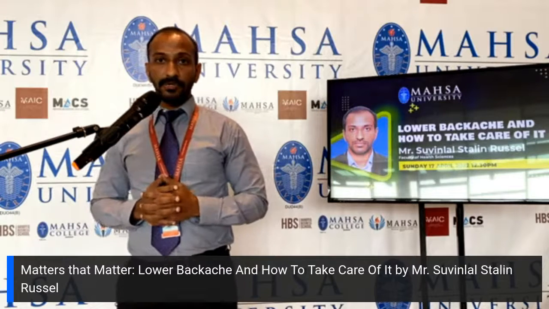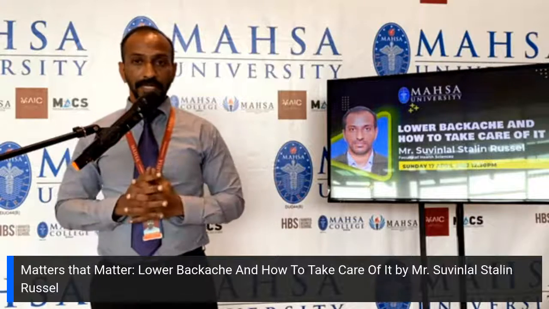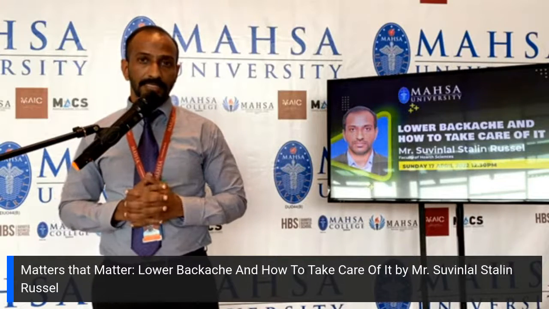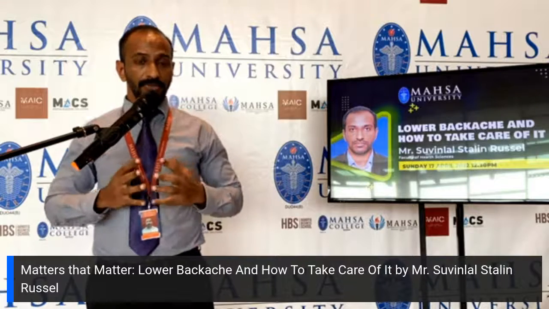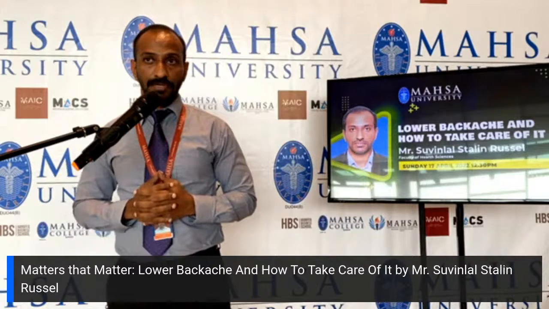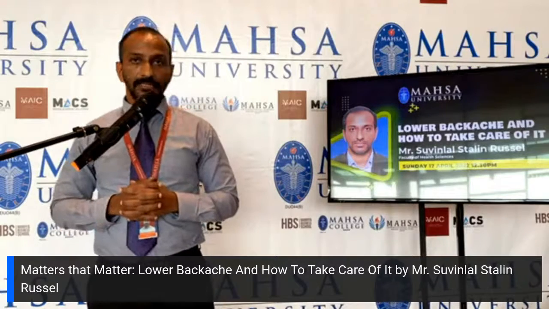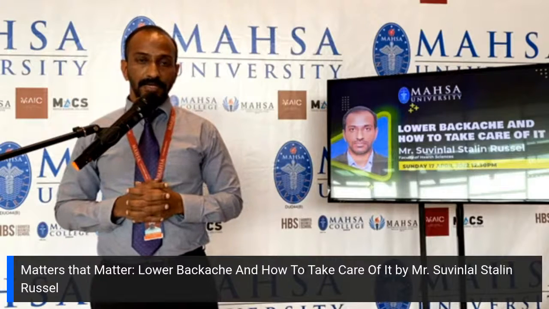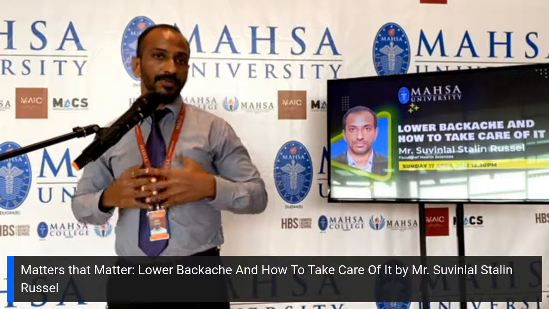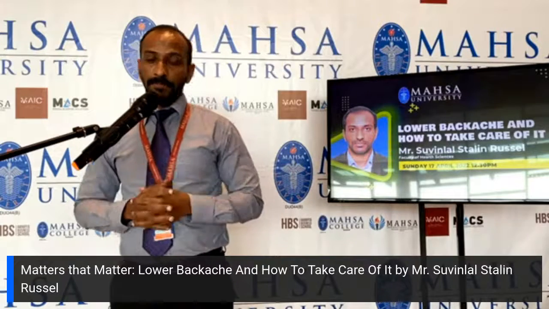Other than that, people who are obese, here also the loading will happen inappropriately. This is the reason. Then other than that, there is muscle weakness, because the two major muscle groups that hold our erect body posture are the abdominal muscles and our back muscles. When these muscles are in a weakened state, the stability of our spine will be lost, and this is one of the reasons for abnormal loading, which causes low back pain.